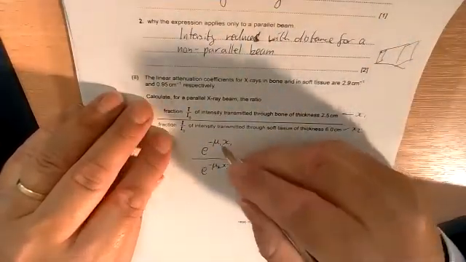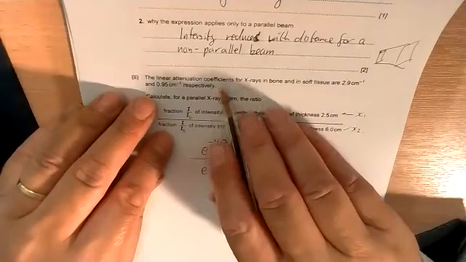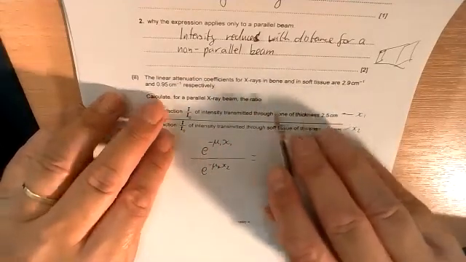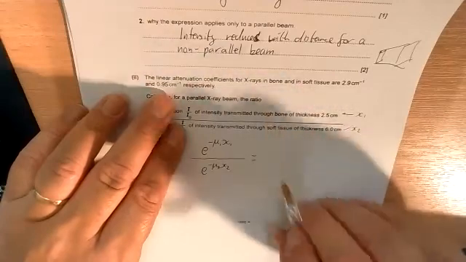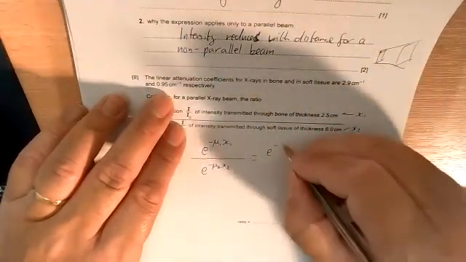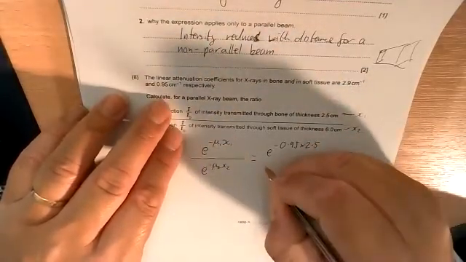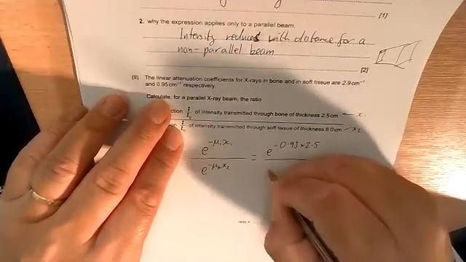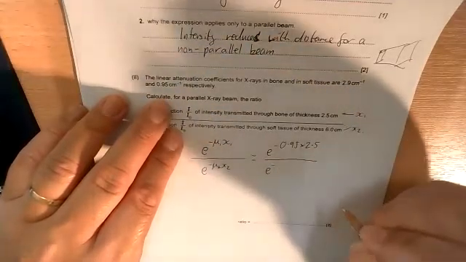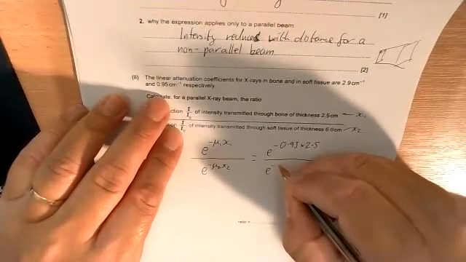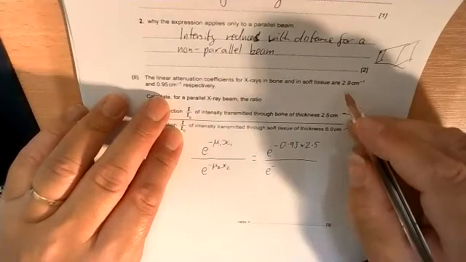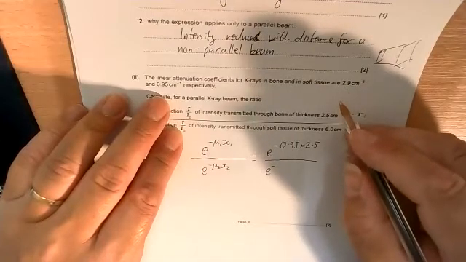So then you just substitute. Are we given the linear attenuation coefficients? Yes, we are. So for bone, 0.95, so that's e to the power of 0.95 multiplied by the thickness of the bone, which is 2.5 centimeters, divided by e to the power of minus the attenuation coefficient of the, oh no, have I done something wrong here?